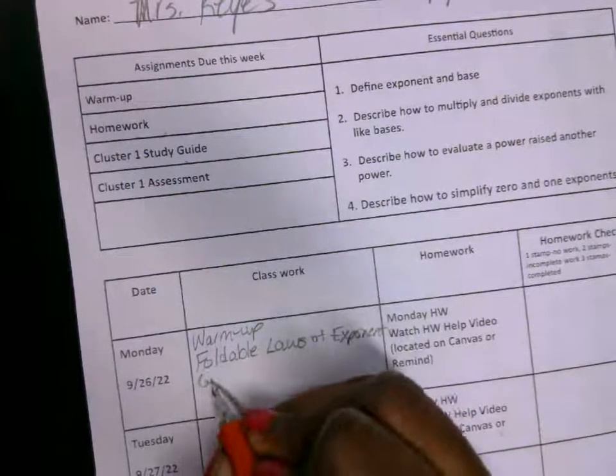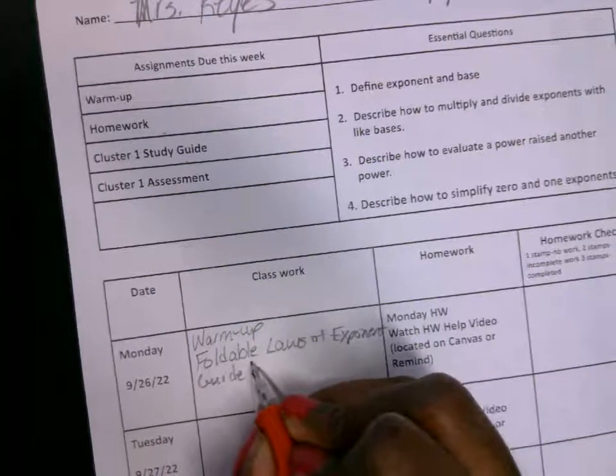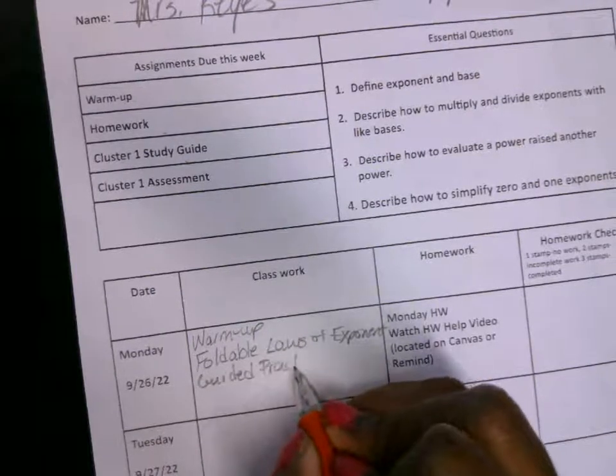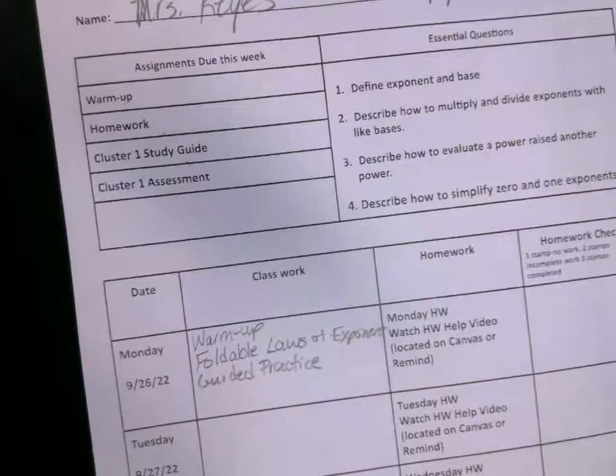And then we're going to do some guided practice, provided that we finish that foldable. Today's guided practice is going to be on multiplying or dividing exponents with like bases. We may only get to multiplying. We may not get it at all. If we don't, we push it to tomorrow's agenda.